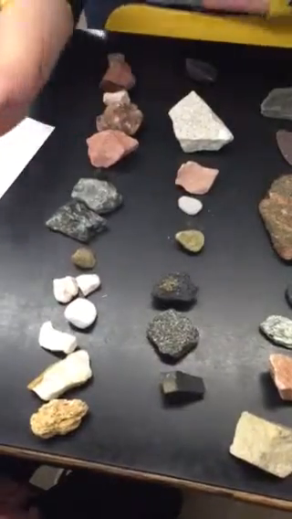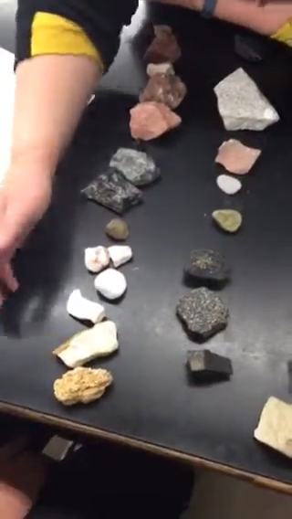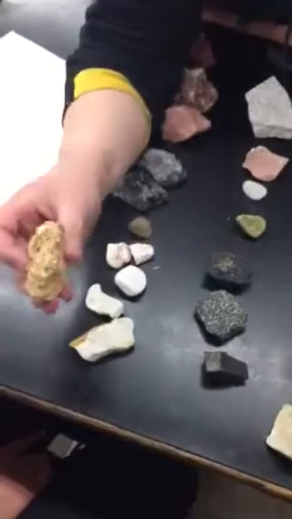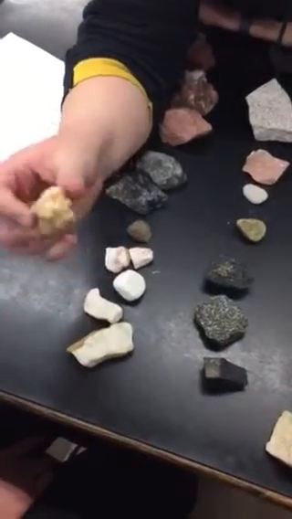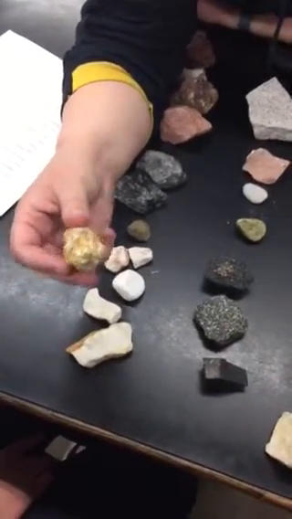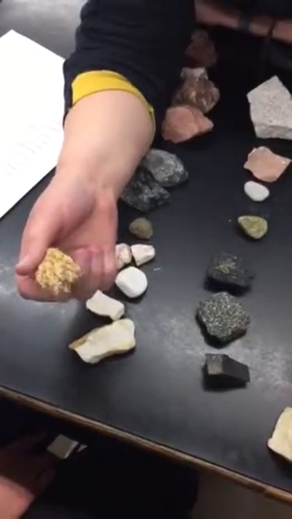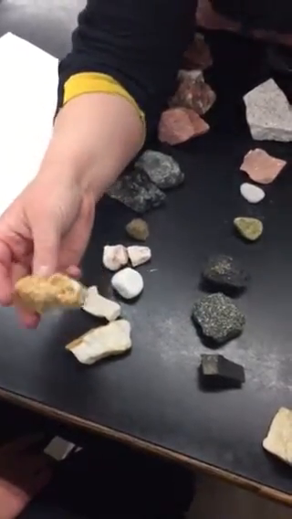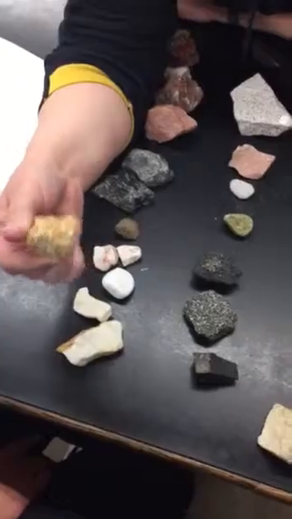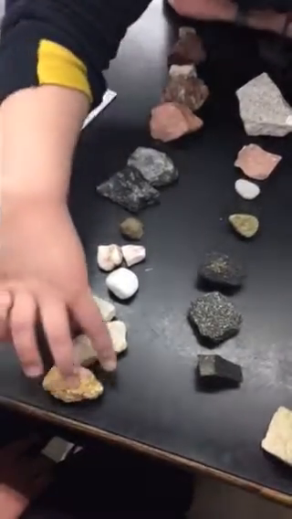Okay, we're going to start with the limestones. This is called coquina limestone. It's made of a lot of shell fragments. So think of coquina as a beach, like Coquina Beach. It has lots of shells that all cement together to create coquina limestone.